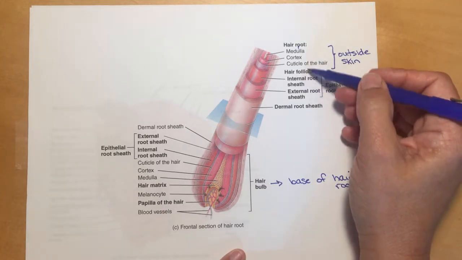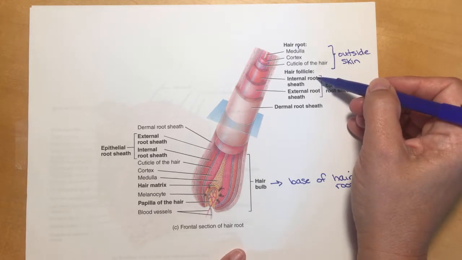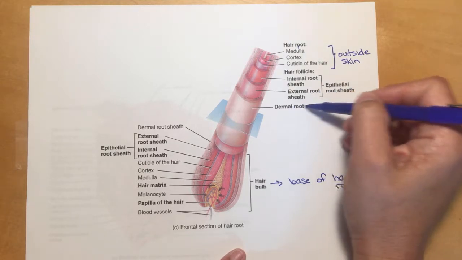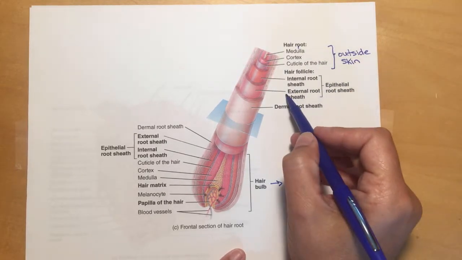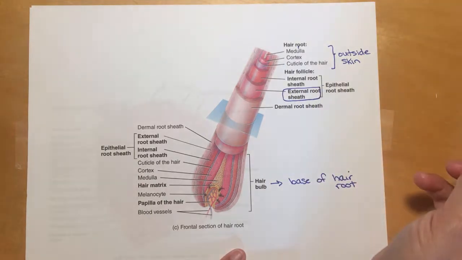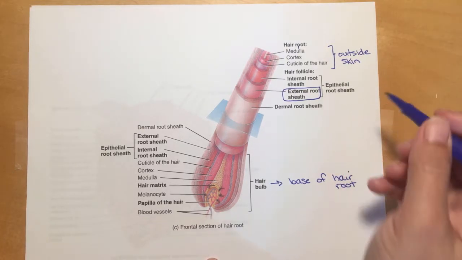The hair follicle part is the part that surrounds the hair root, and that consists of the internal root sheath and the external root sheath, as well as the dermal root sheath. This part right here, external root sheath, that's the one that is a continuation of the epidermis.